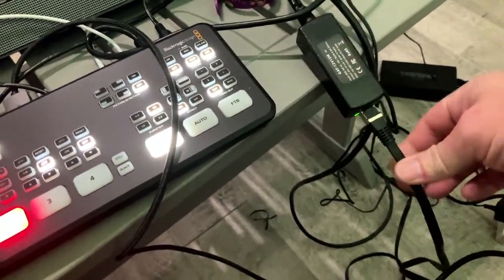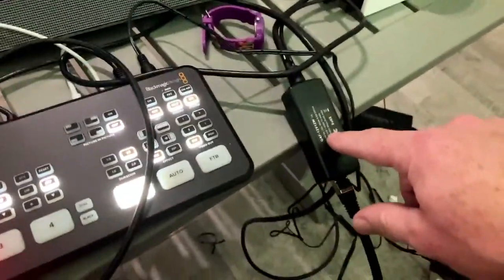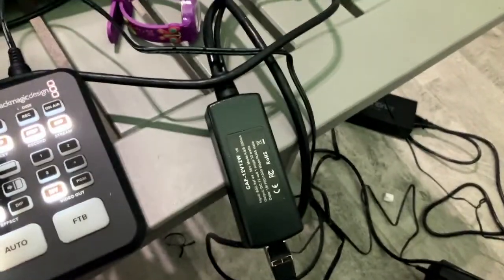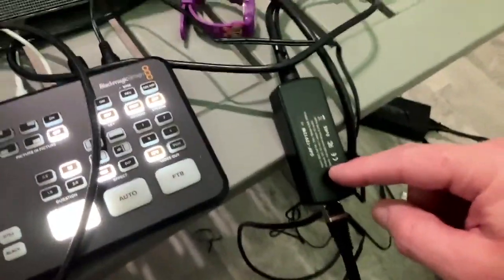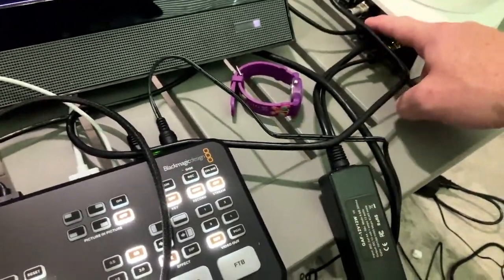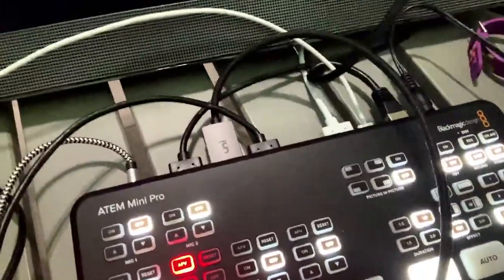So one cable has power and data. Then it comes back to here, and this is from Datavideo. There's some Amazon ones I wasn't sure if I should use, but I went ahead and used the Datavideo one. Turns it back to power and data.